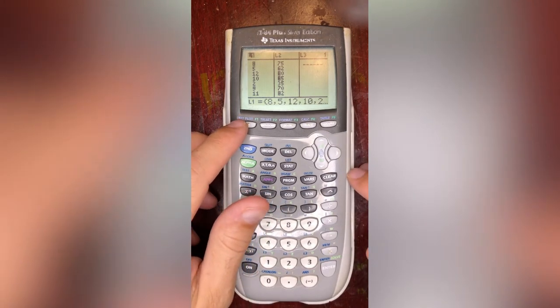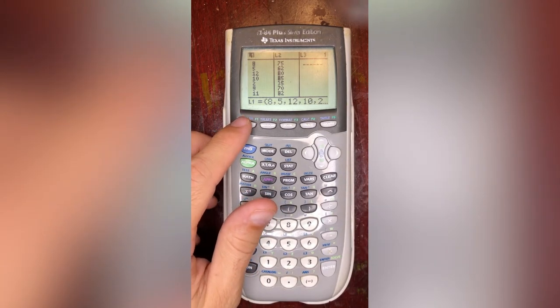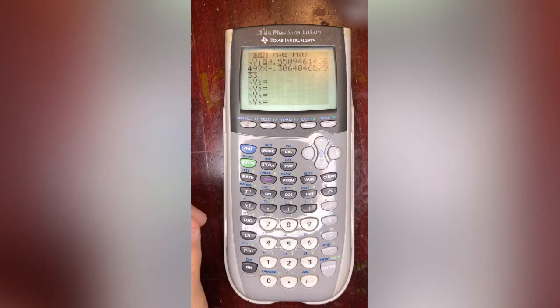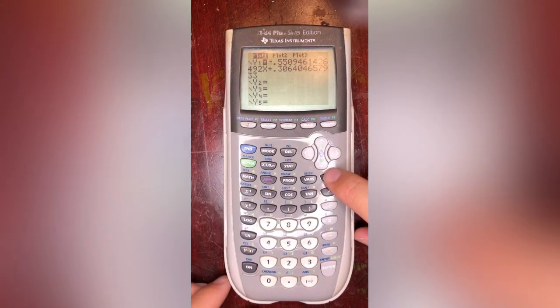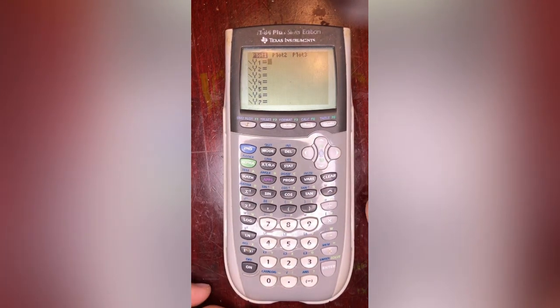I'm going to click on Y equals, because this is where I'm able to actually graph things. So I click on Y equals. I'm going to clear out anything in there already. Maybe I did a problem before and that number's still in there. Clear all that out.